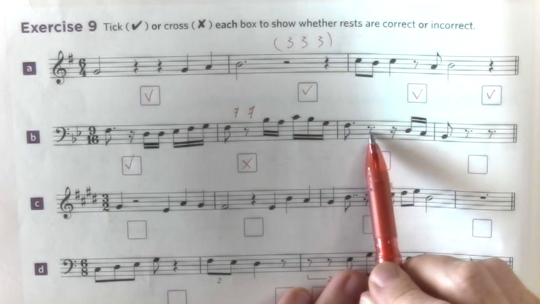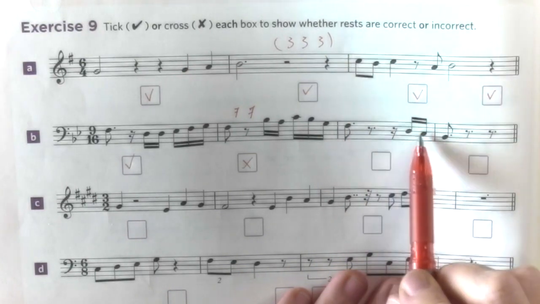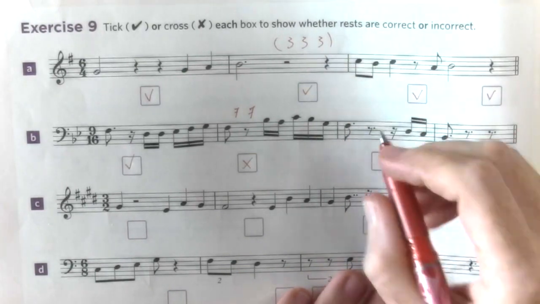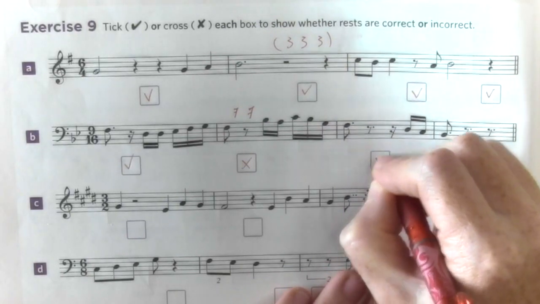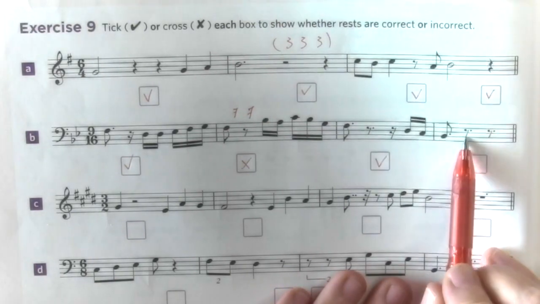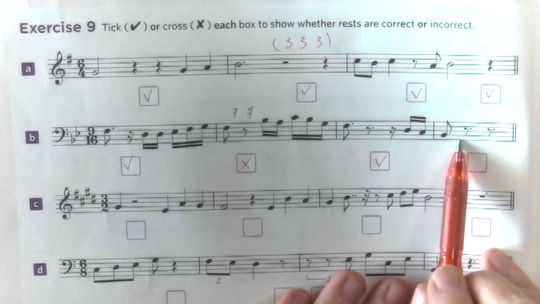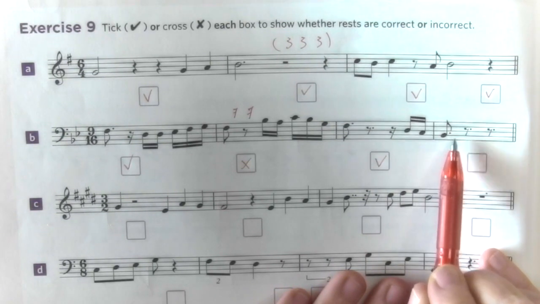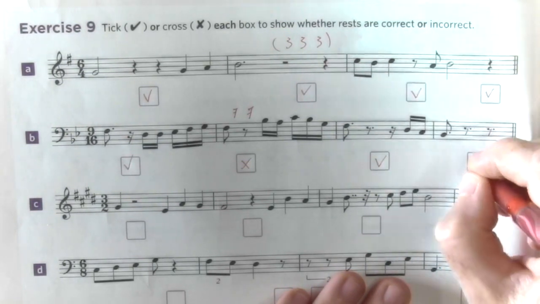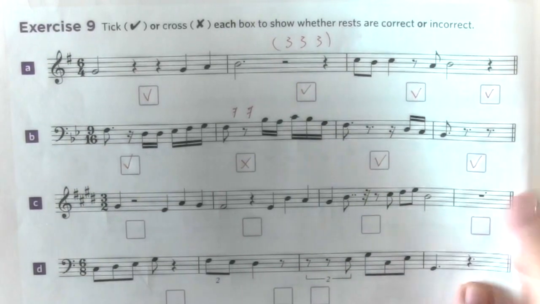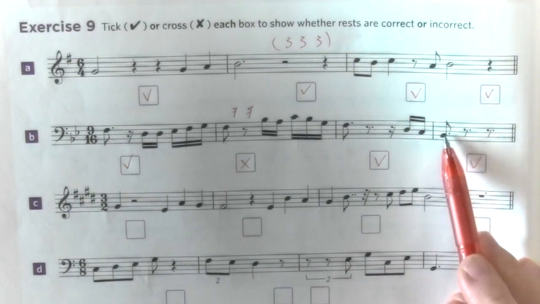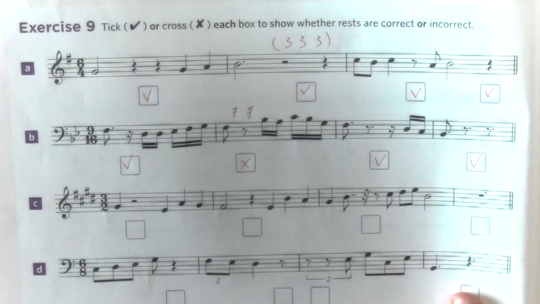1 and, 2 and, 3 and. That is correct. 1 and, 2 and, 3 and, this is correct because it's 2 and 3. So the second and third movement, so 1, 2 and 3, we see them more clearly.